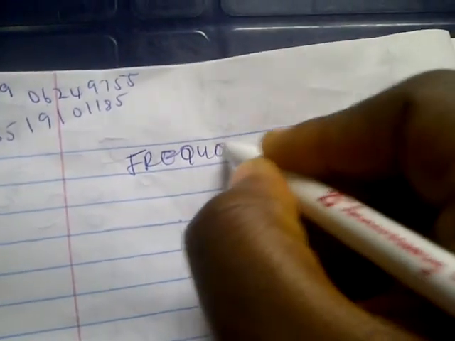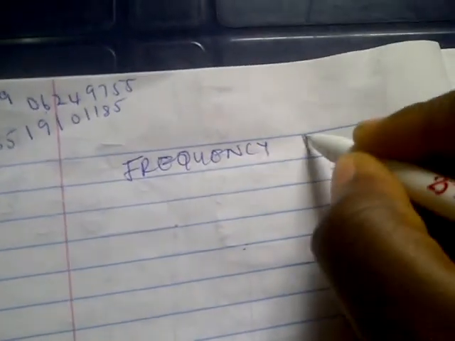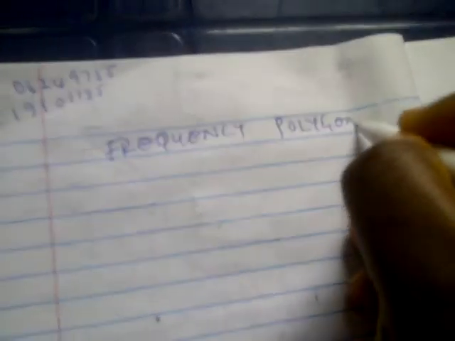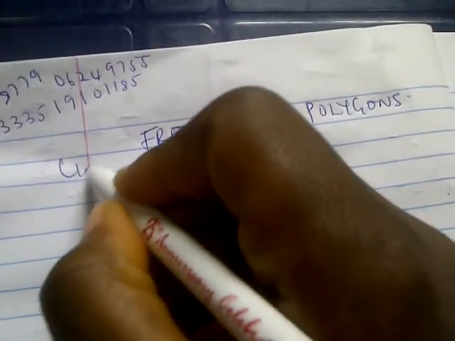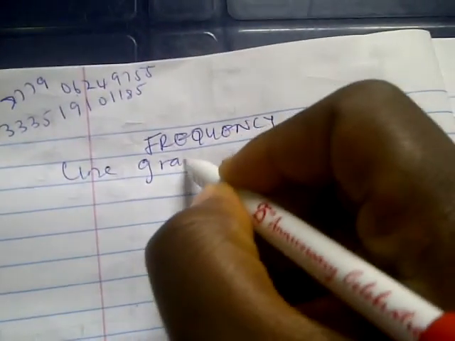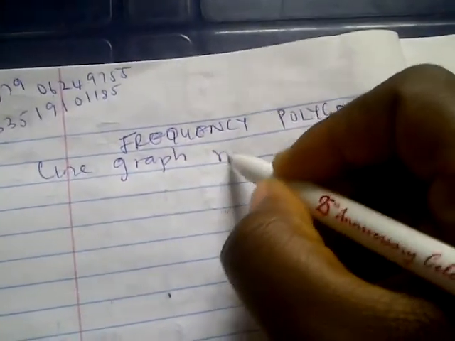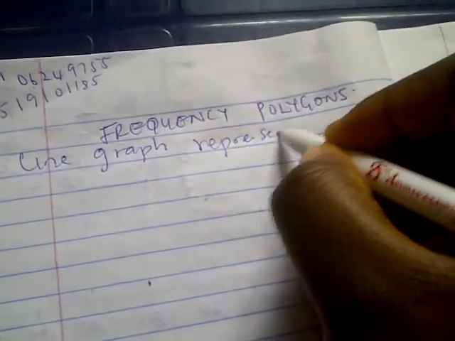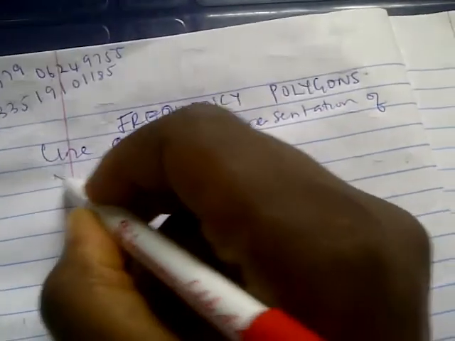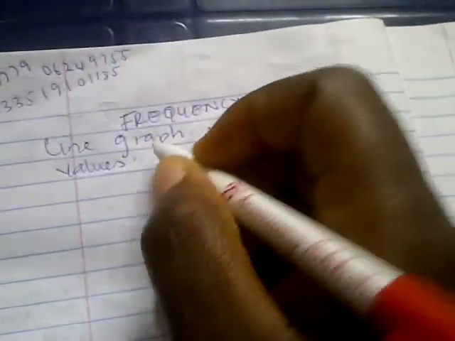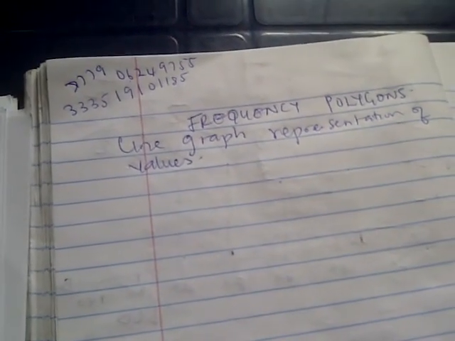Frequency polygons. Now what are frequency polygons? They are just line graph representation of values. Okay? They are line graph representation of values.